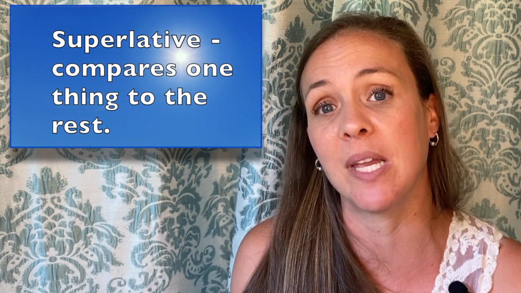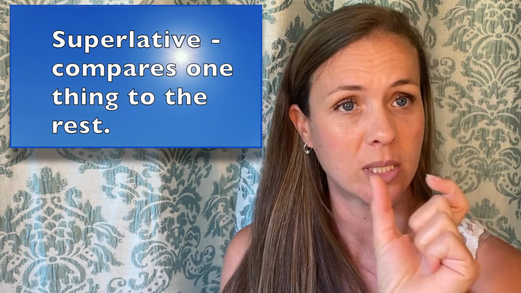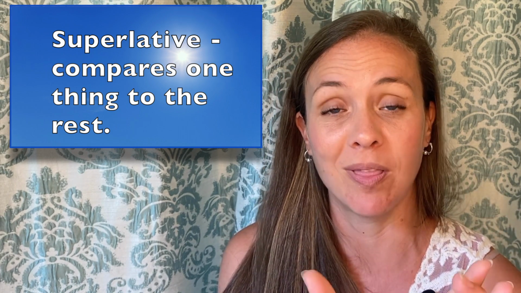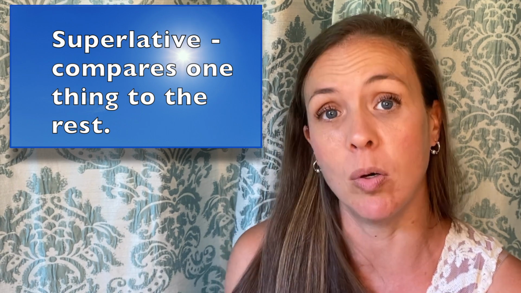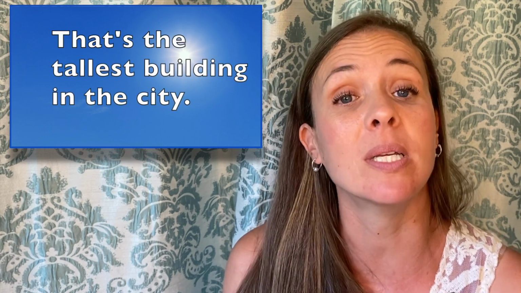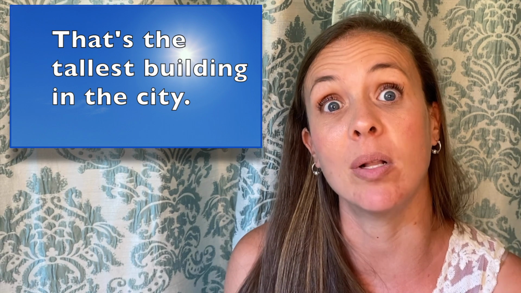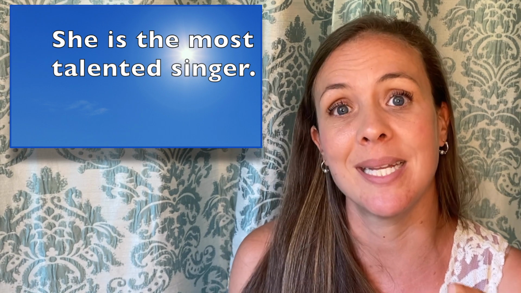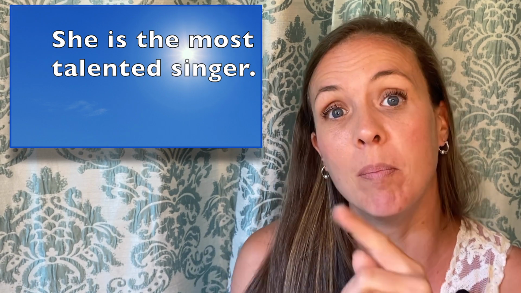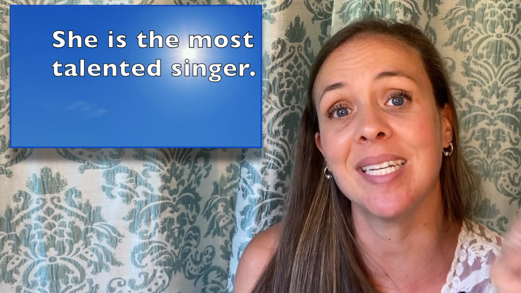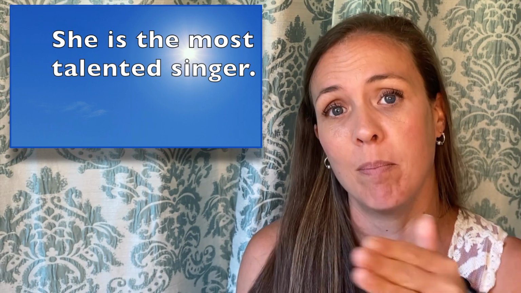And superlatives, same thing. This is when you compare one thing to a group of things. When it's a small adjective, you add est to the end of it. When it's a long one with lots of syllables, you say the most in front of the adjective. So for example, that's the tallest building in the city. Tallest describes the building, okay? Or she is the most talented singer. So the most tells me more about the singer. She is the most, and talented is a 3-syllable word, so that's why you say the most.